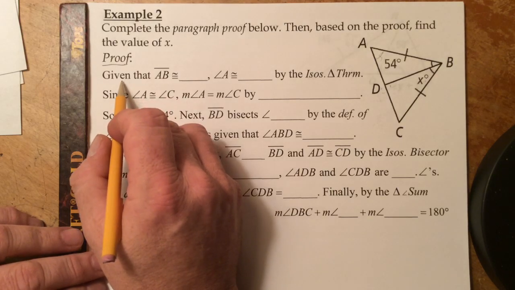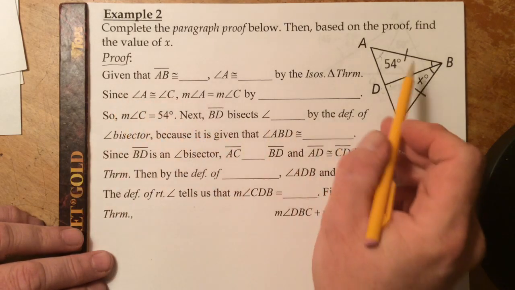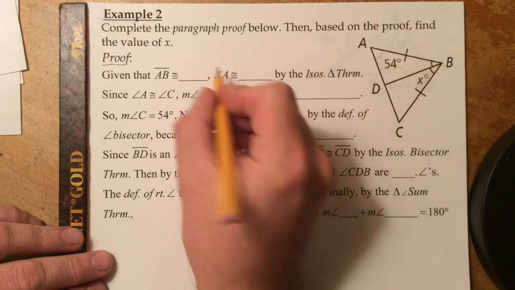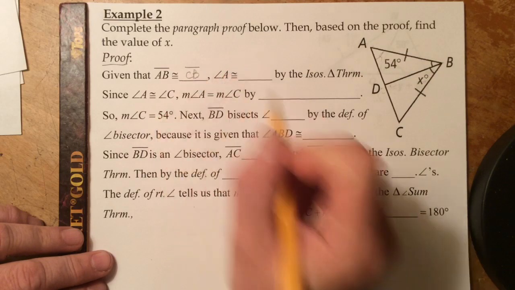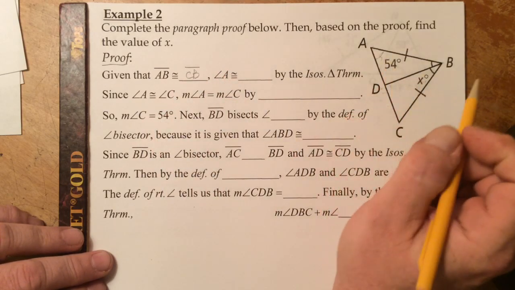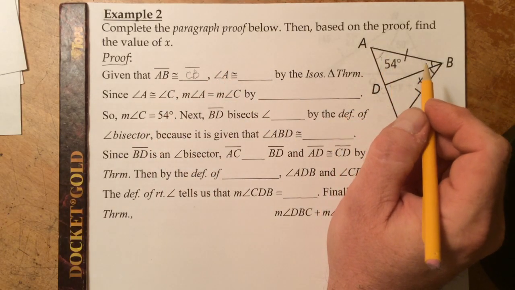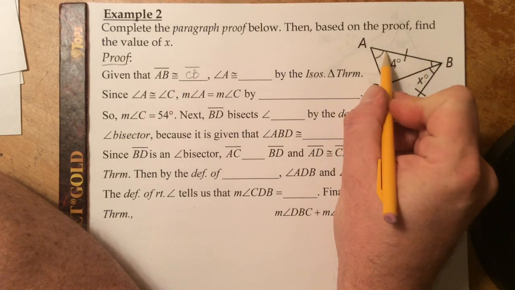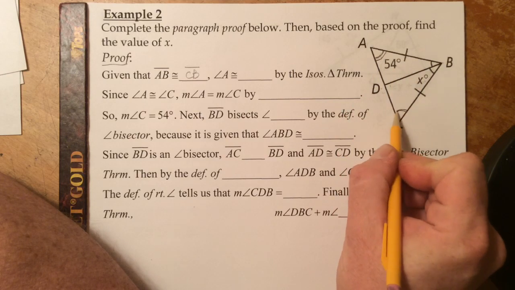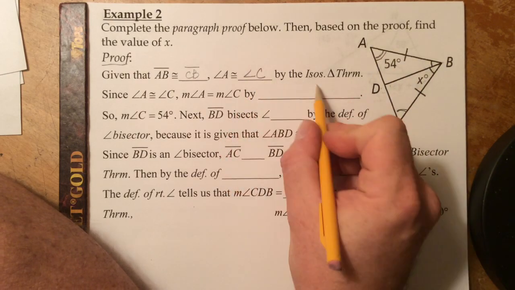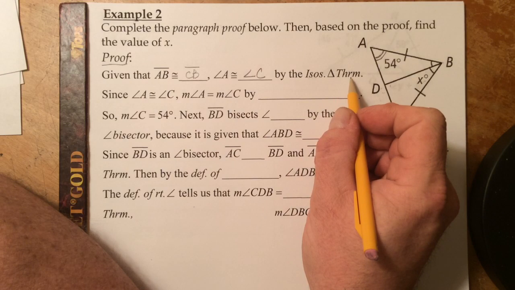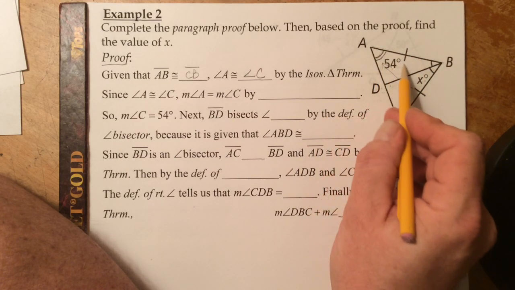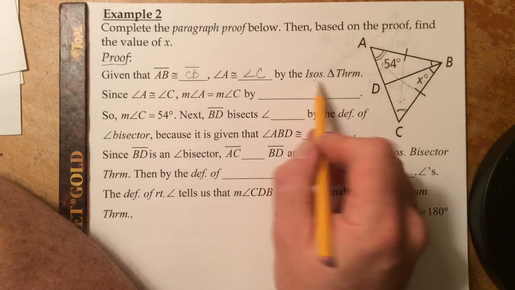So we start, given that side AB is congruent to side CB. Since AB is congruent to CB, that tells us that angle A must be congruent to angle C because of the Isosceles Triangle Theorem. So since these two sides are congruent, the angles opposite them must be congruent by the Isosceles Triangle Theorem.